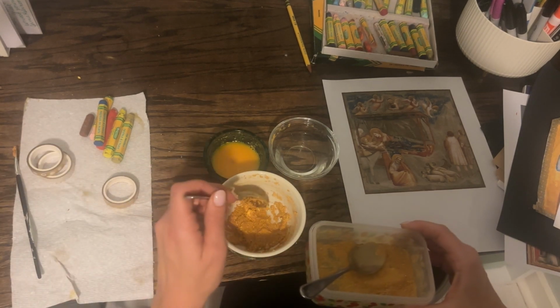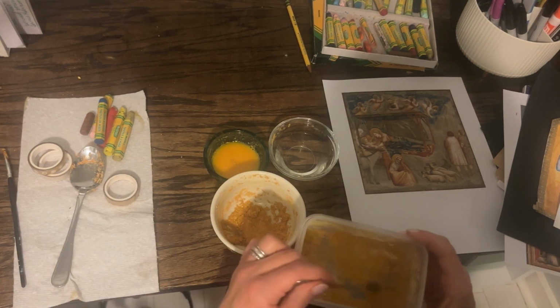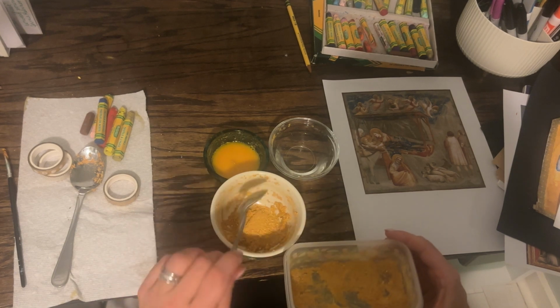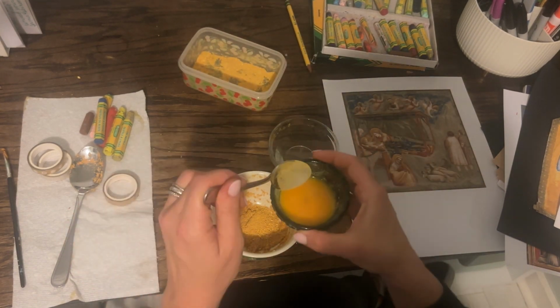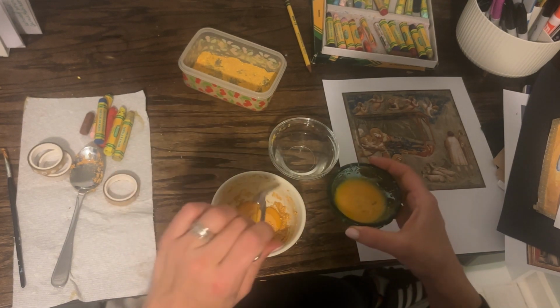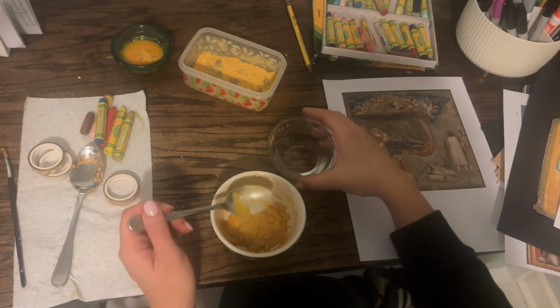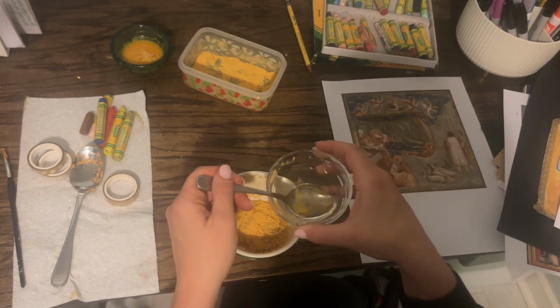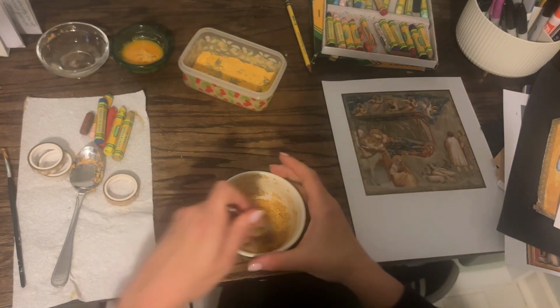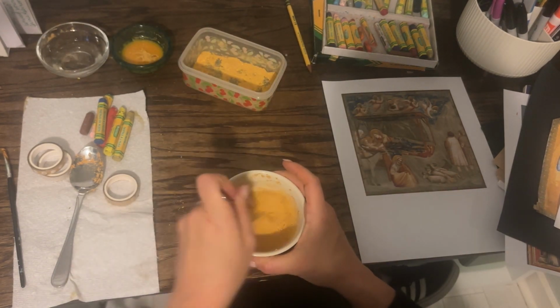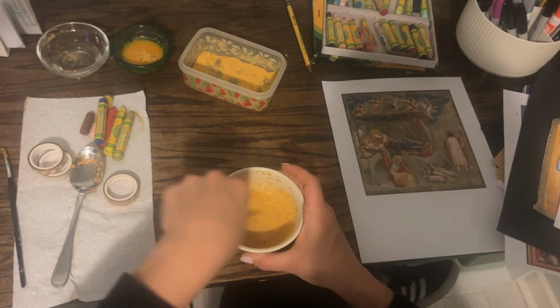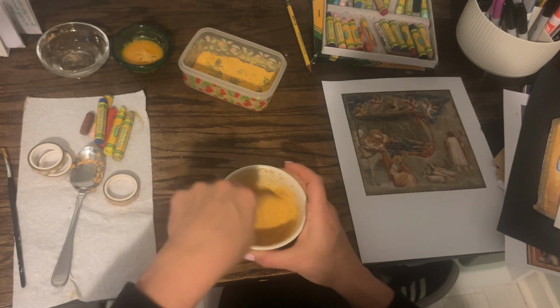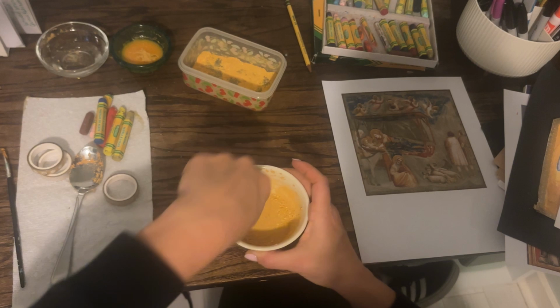I have one egg yolk and I have a little cup of water, and I'm going to mix those together. I already had some mixed up, but I added a little bit more. A teaspoon of my color, my dust, a teaspoon of my egg, and then I added about two teaspoons of water, and I really mixed it together. You might want to use a fork and really whisk that color up until you get all of that dust mixed together. That's going to be your first step.